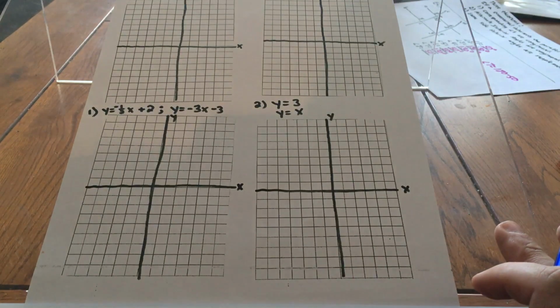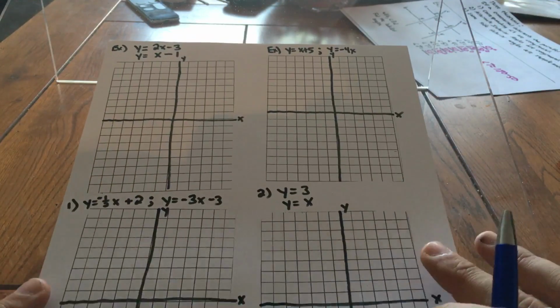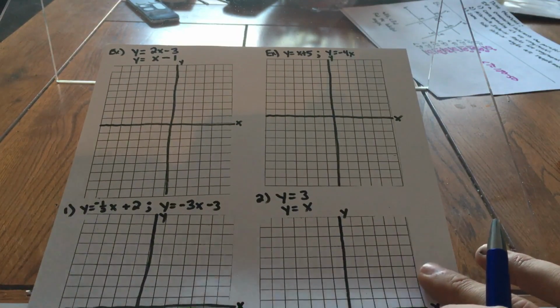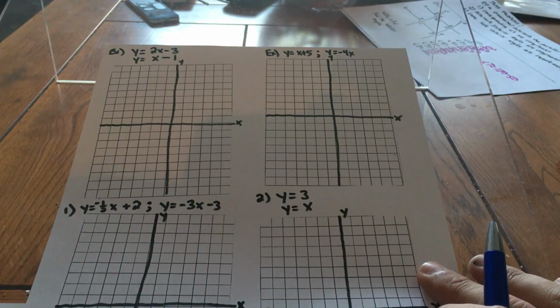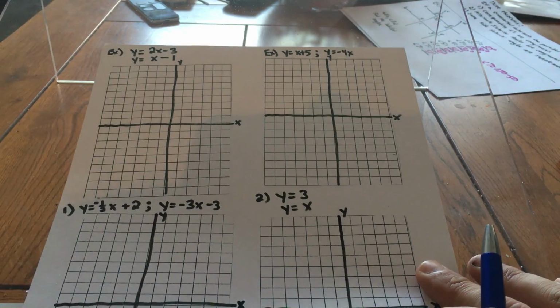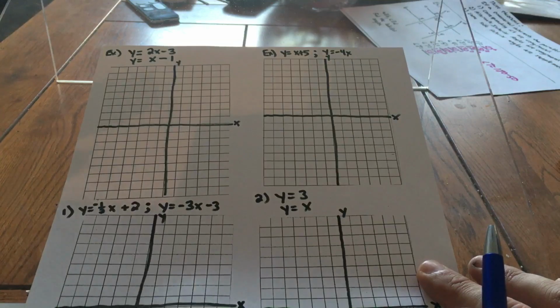Okay, so we're moving into a new section. We're going to talk about solving systems of equations. There are going to be 3 or 4 different ways that we can solve systems of equations, and I'm going to teach you how to do one of them today.